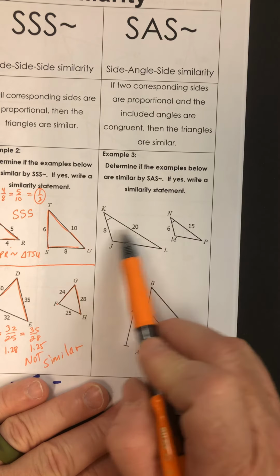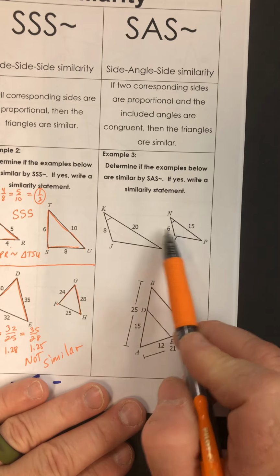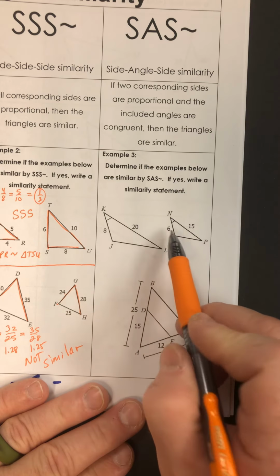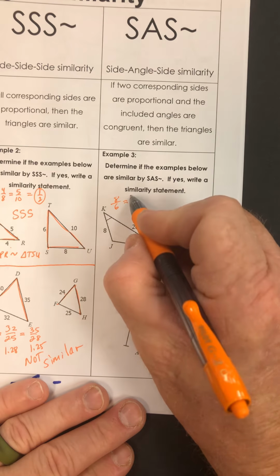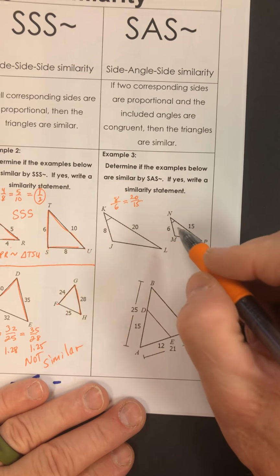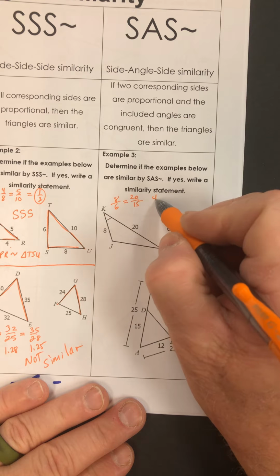So let's see. We have an angle between the two sides, so let's match up. Smallest with smallest and next with next. So 8 over 6, for this to work, that would have to equal 20 over 15. So 8 over 6, what is that? 4 to 3.